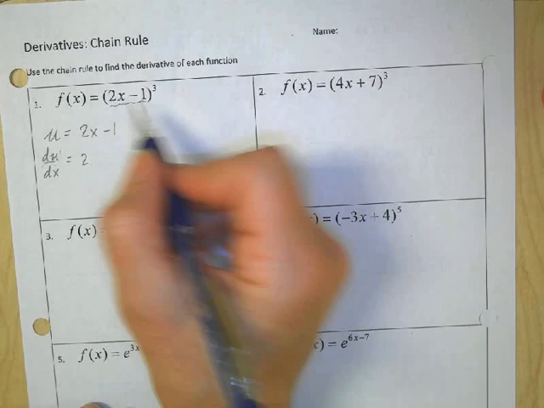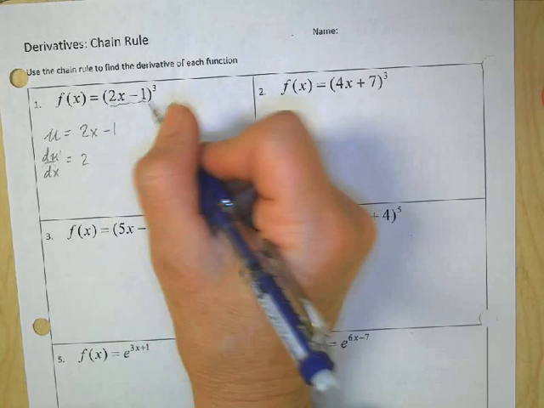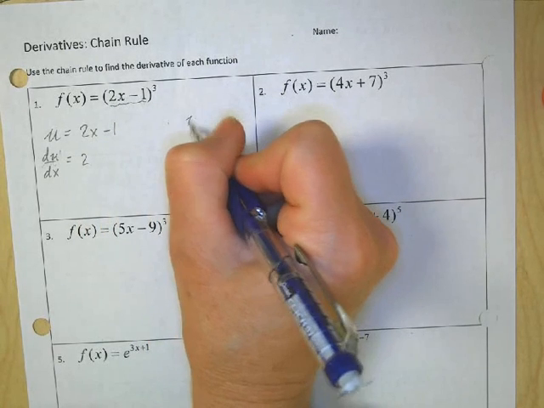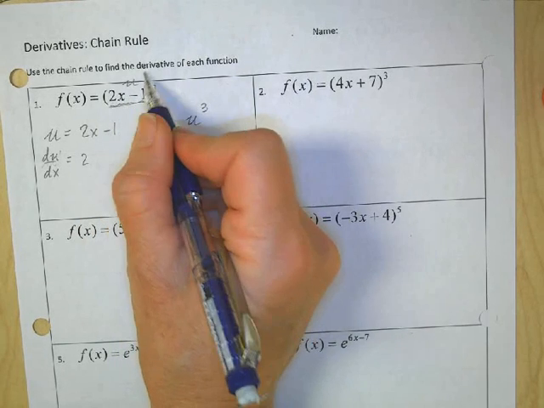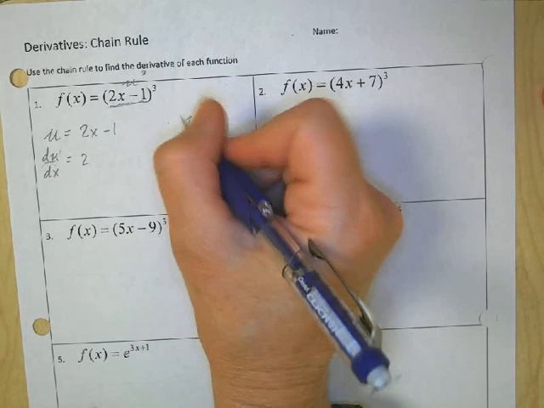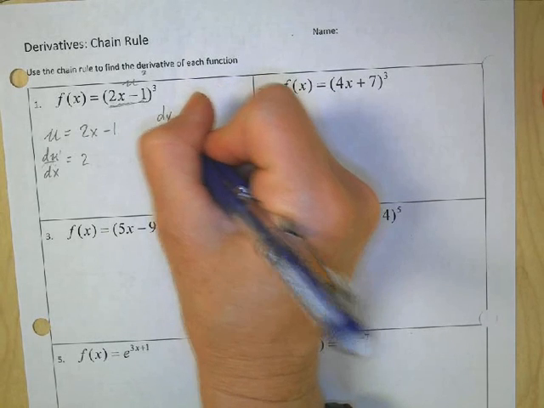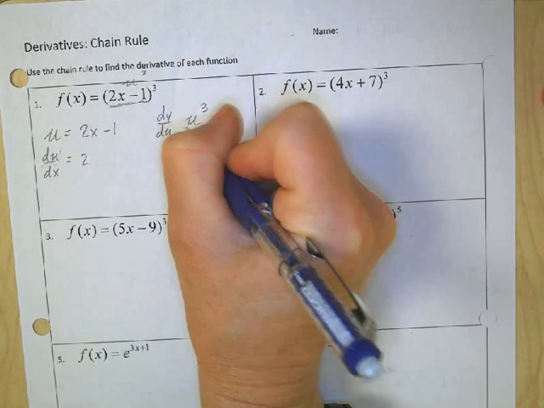So if I've replaced 2x minus 1 with u, then I'm left with u cubed, because this becomes a u, and I still have my cubed. So this would be dy/du, as opposed to dy/dx.